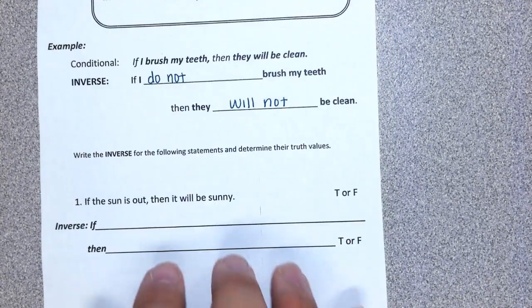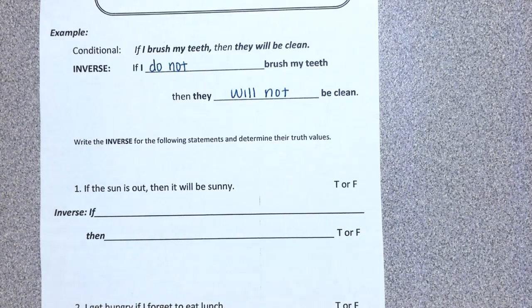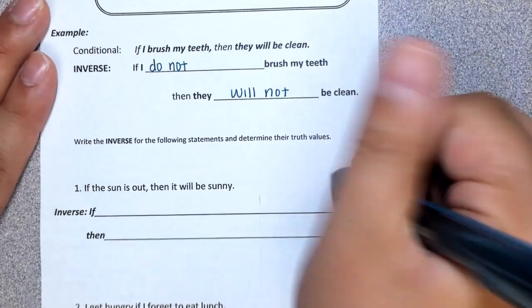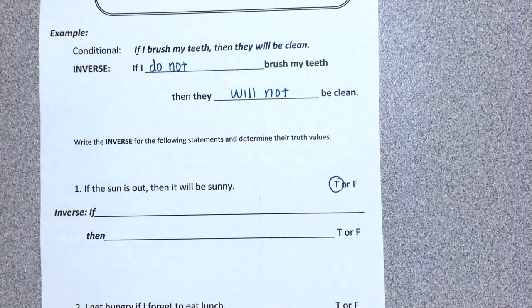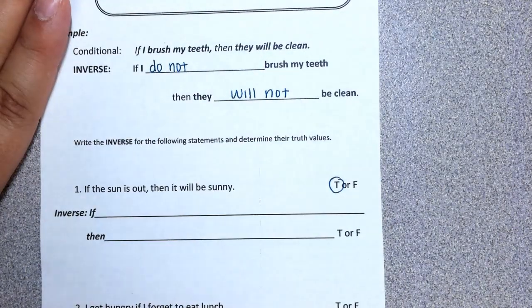Alright, next one. If the sun is out, then it will be sunny. True or false? True. If the sun is outside, then it is sunny. It can be sunny and raining, like it's still sunny. What would be the inverse of that? No, you're switching them. Don't switch them. Add not.